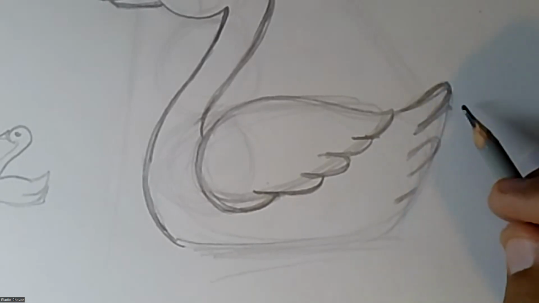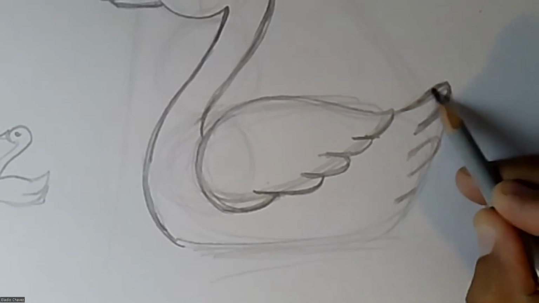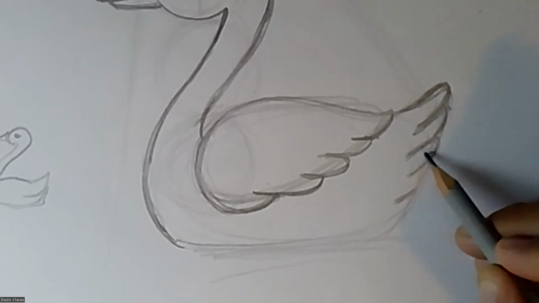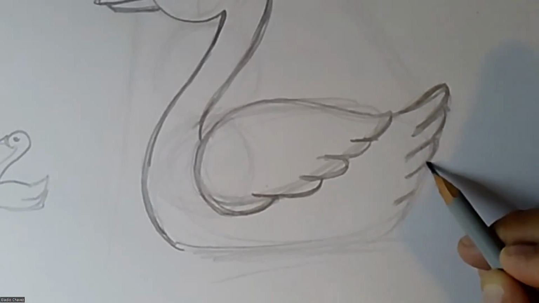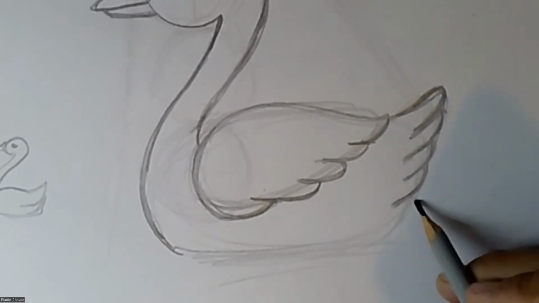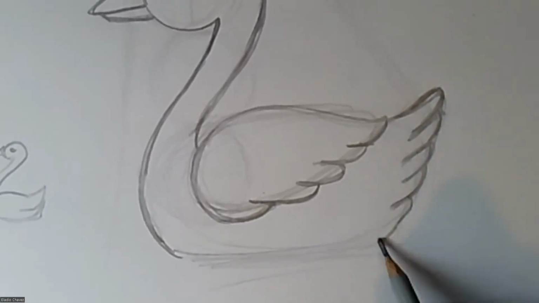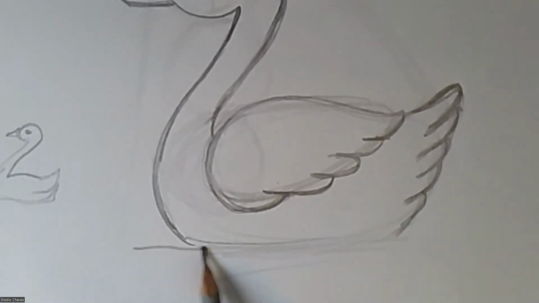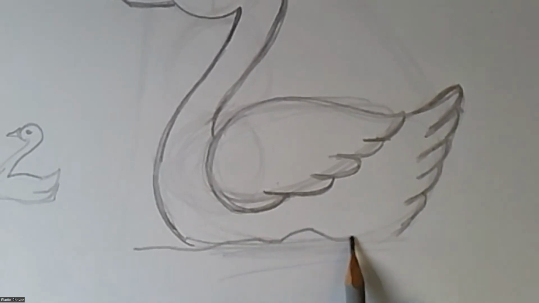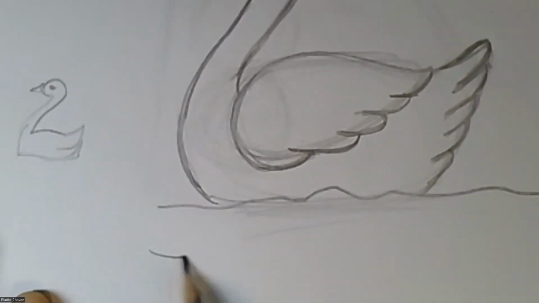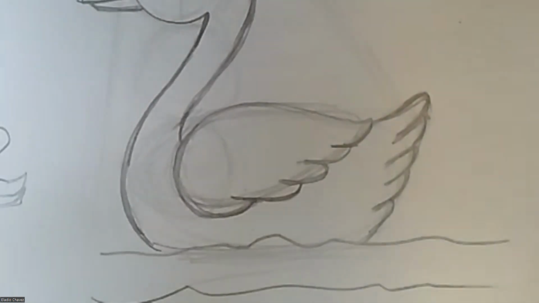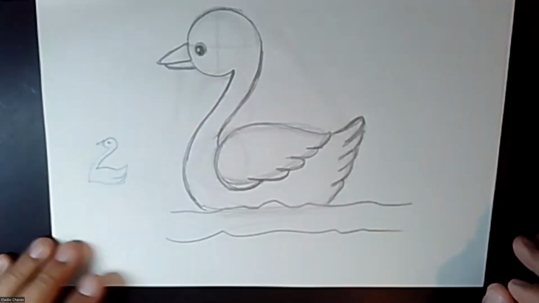All right, there's one. And also what's happening is a little bit of overlapping. So each one of these feathers kind of goes underneath that top one. So I'm putting a little bit of underlapping as I come down on each of these, just slightly. All right, and that was pretty quick. And then we have our waves, depending on how you want to do your waves. They're just little scribbles underneath. And there's our swan.